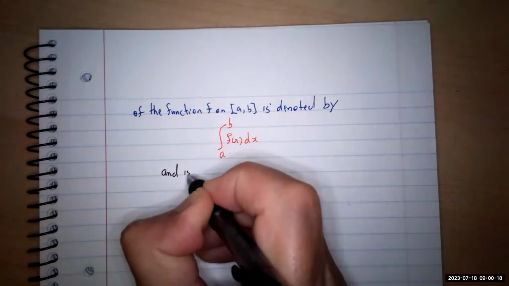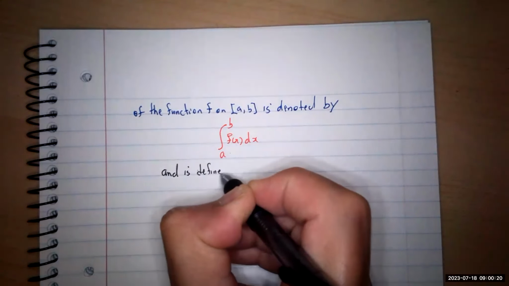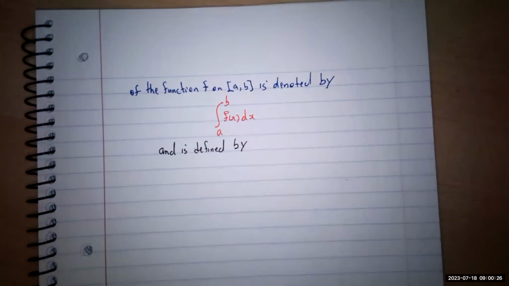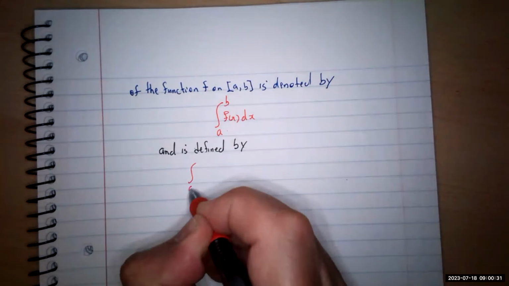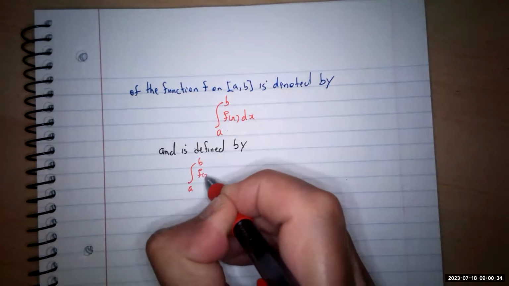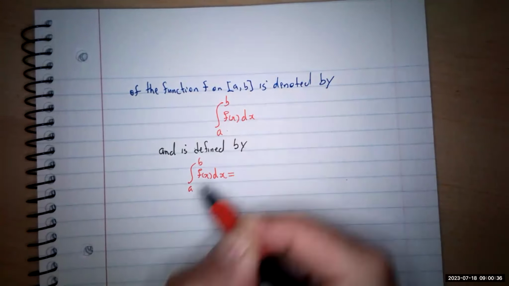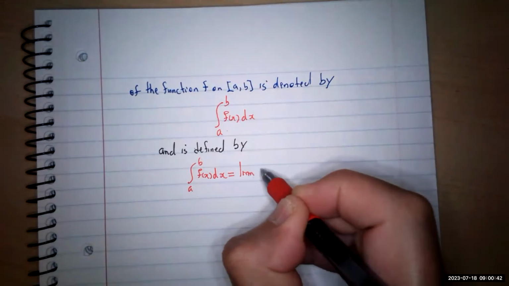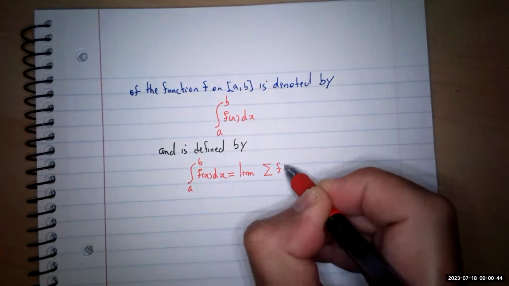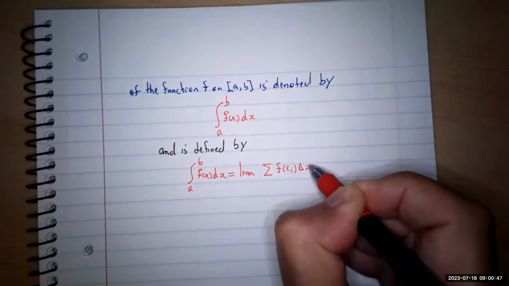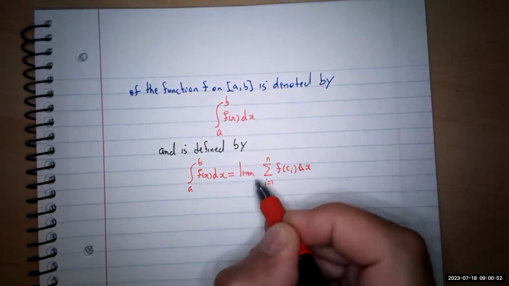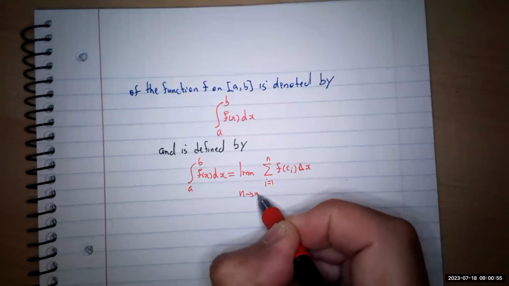The integral from a to b of f of x dx is equal to the limit of the sum of f of ci delta x, i from 1 to n, as n goes to infinity.